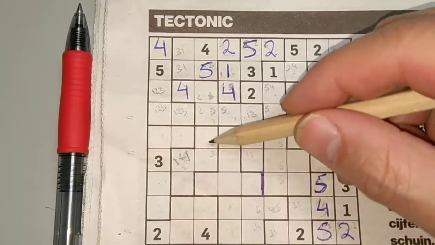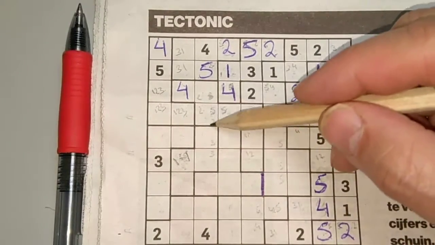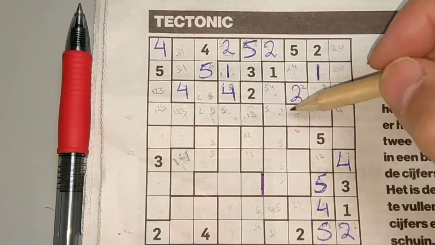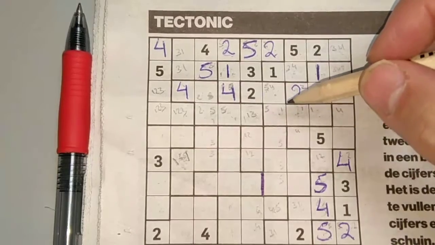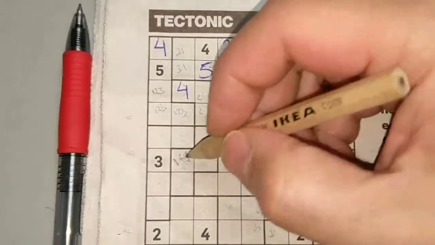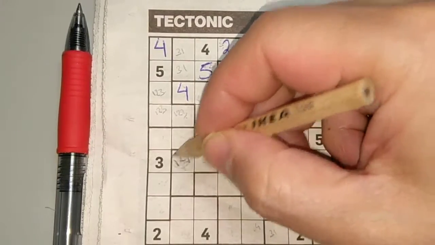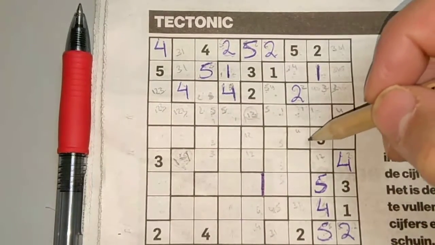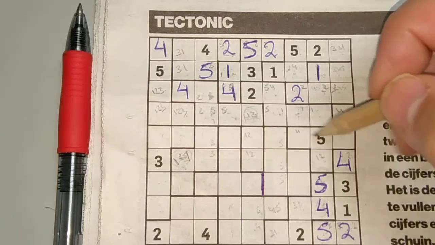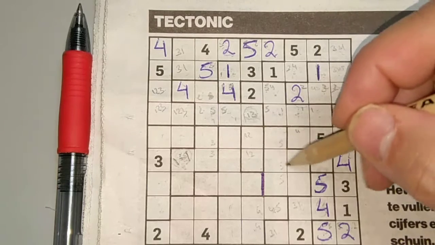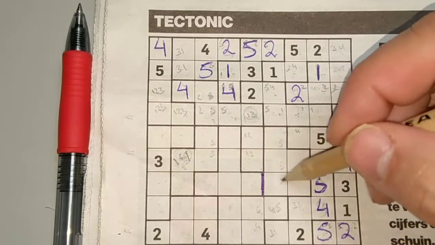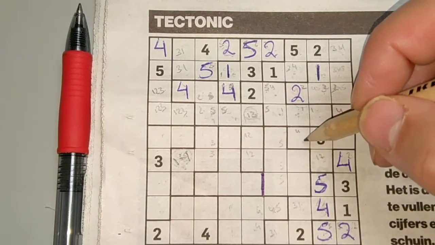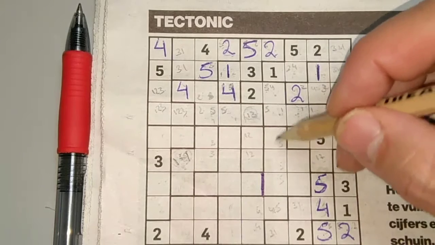Then this should be a 1. Oh, I need more information. So there are two possibilities, the 1 and a 4. Here, the 1 and a 3. Here 4, there 4. Can this number be a 3? No.